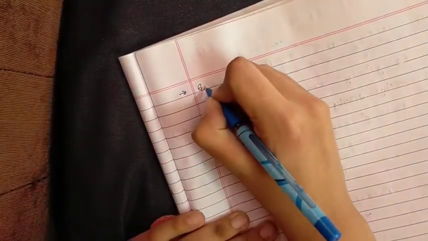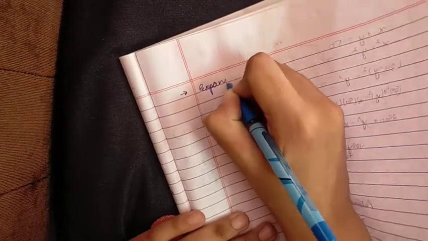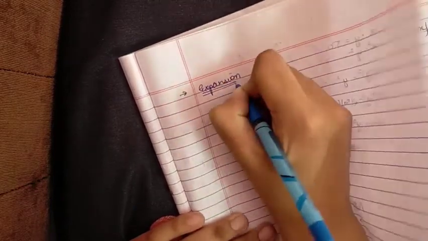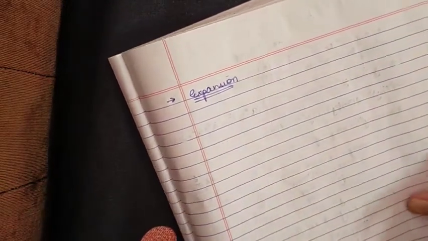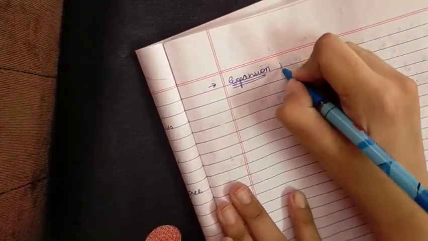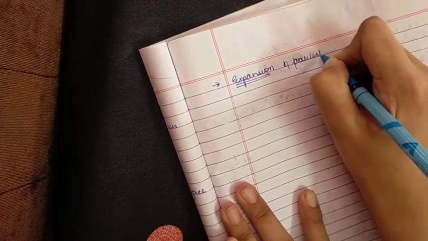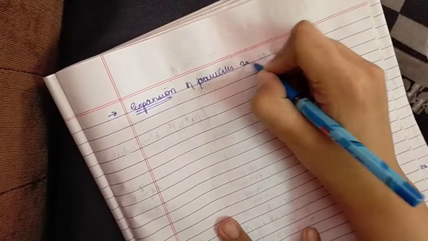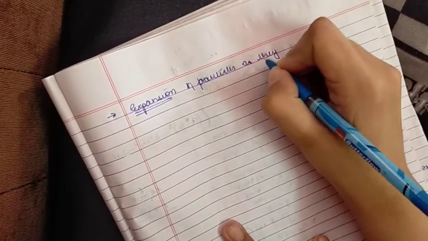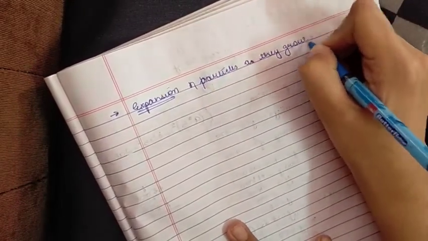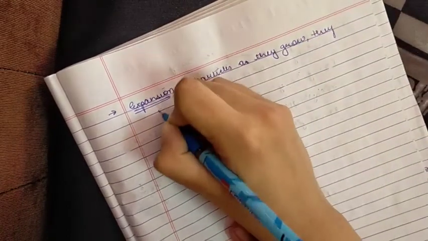Now, why is expansion observed? In older amalgam we observe expansion, and in newer amalgam we see contraction. Now the gamma 1 particles, as they grow, impinge on each other.